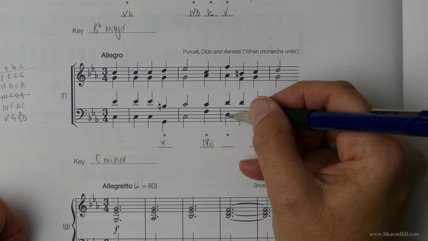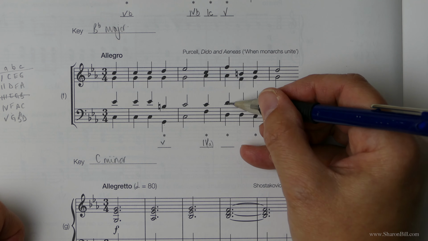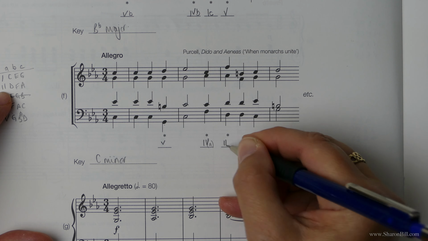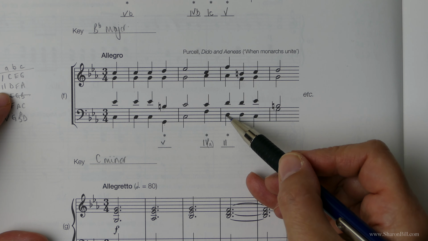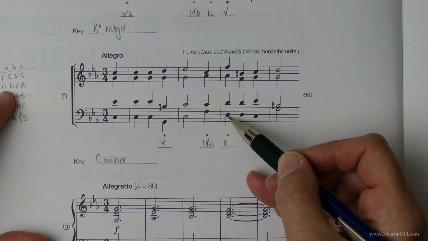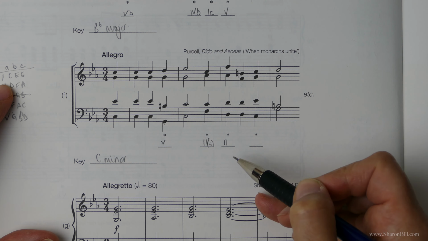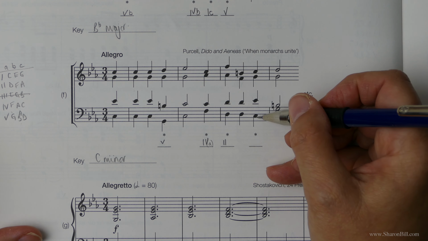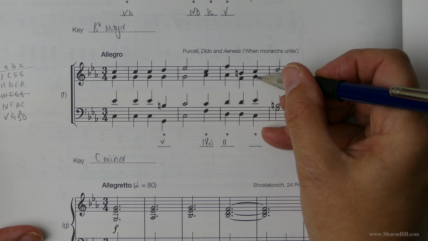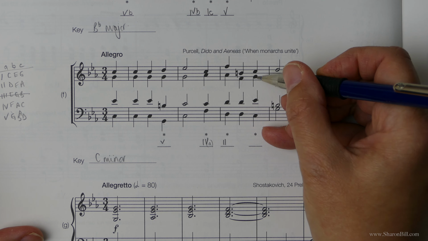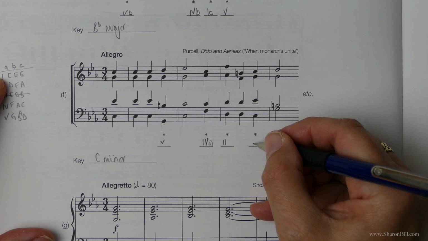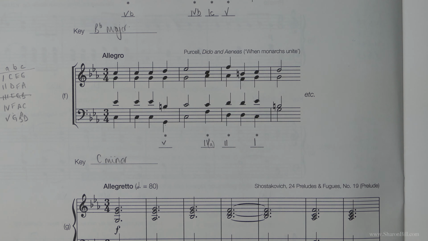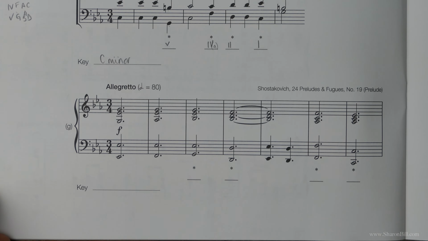Next chord then, we have a D, D, A, F. So that's a chord 2. And because D is in the root, that will suffice. You could call it 2A if you prefer to, but 2 also explains that fully. Next chord we have C, E, G, C. So that's chord 1. And again, the C is in the root, so that will suffice. There we go then. Last one.